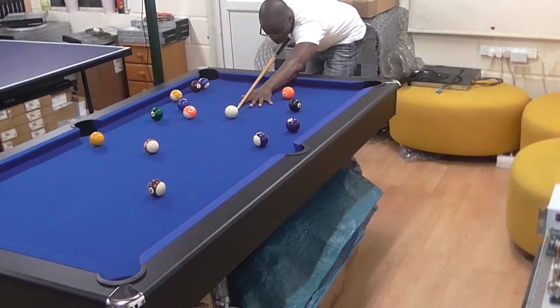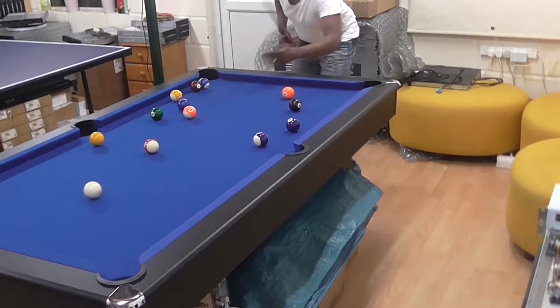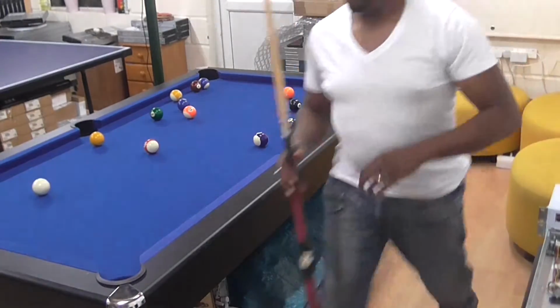Just doing a quick test to see whether I need to change my glasses. I'm a bit worried that my sight is going, so let me just do this quick test. All good. I can wait till next year.